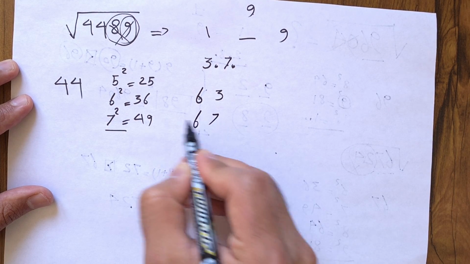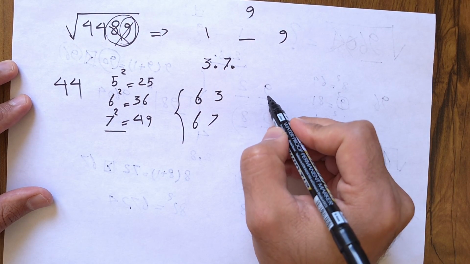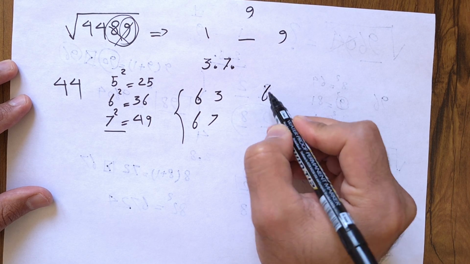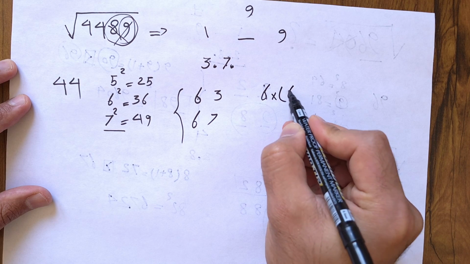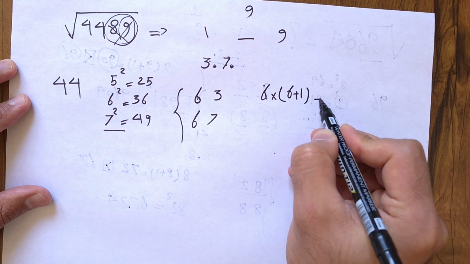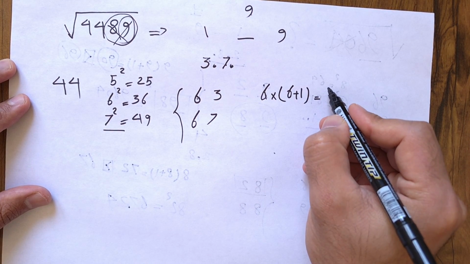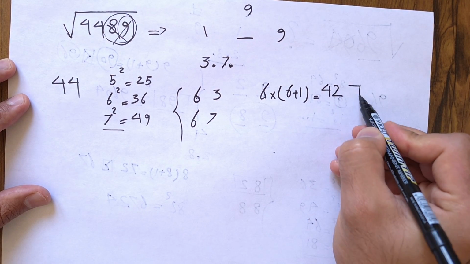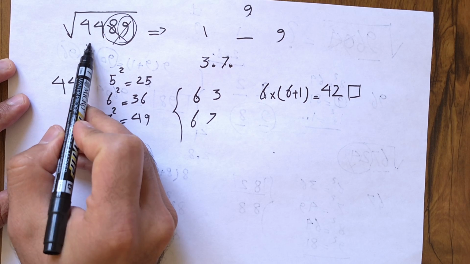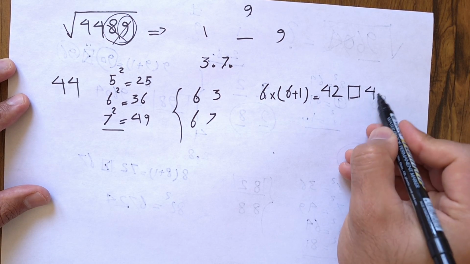But which one? The last step is to multiply 6 that we found in the previous step by 6 plus 1, or 7. So 6 times 7 is 42, right? And now we need to compare 42 with the first 2 digits, with 44.